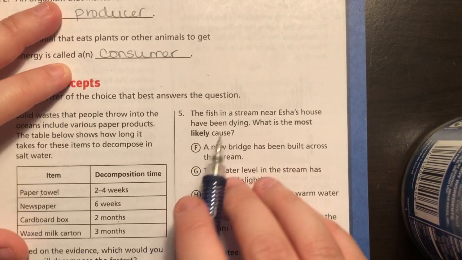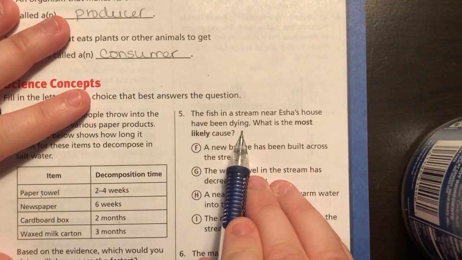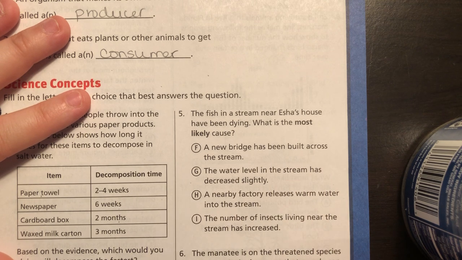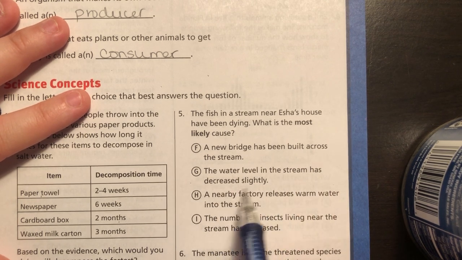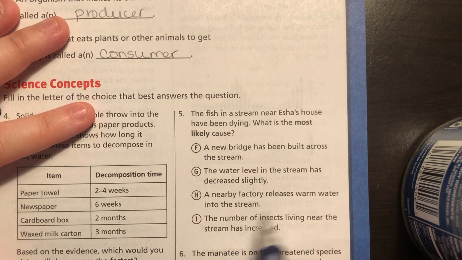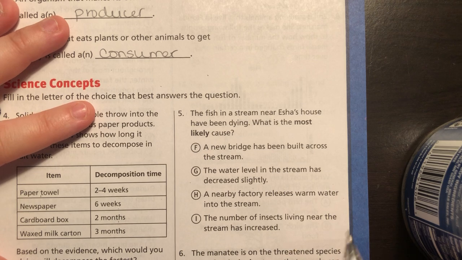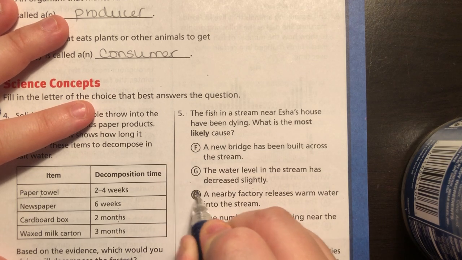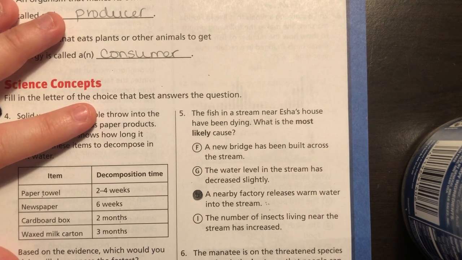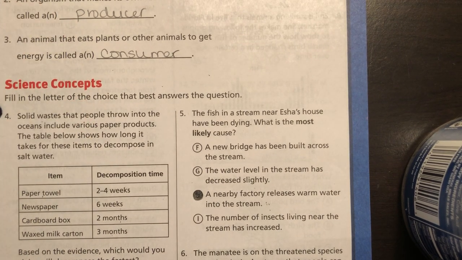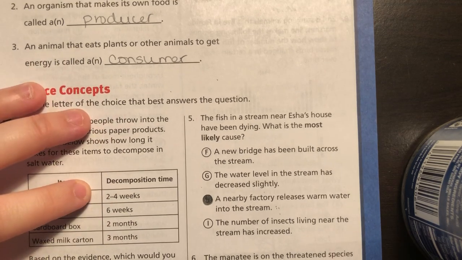Number 5, the fish in the stream near Ish's house have been dying. What is the most likely cause? It says here a new bridge has been built across the stream. The water level in the stream has decreased slightly. A nearby factory releases warm water into the stream, or the number of insects living near the stream has increased. Well, it would be the fact that the rise in temperature of the water puts the water at a level where they cannot survive. So that release of warm water into the stream is causing it.